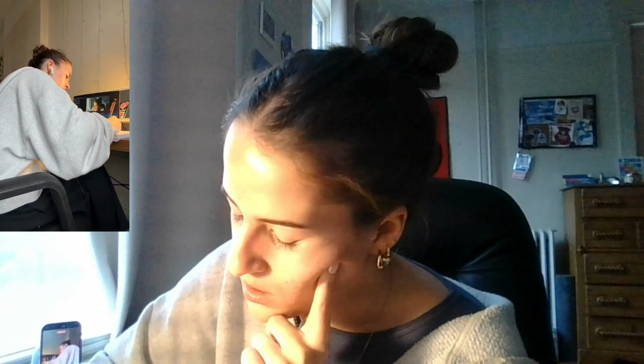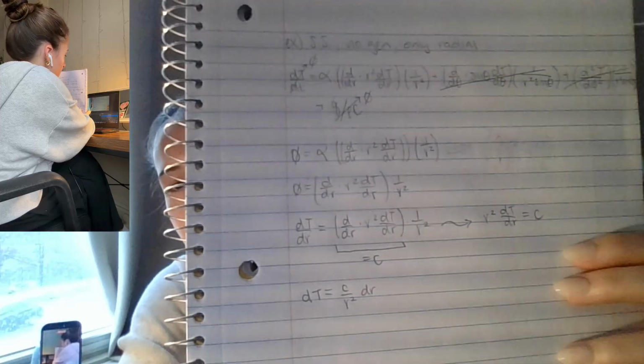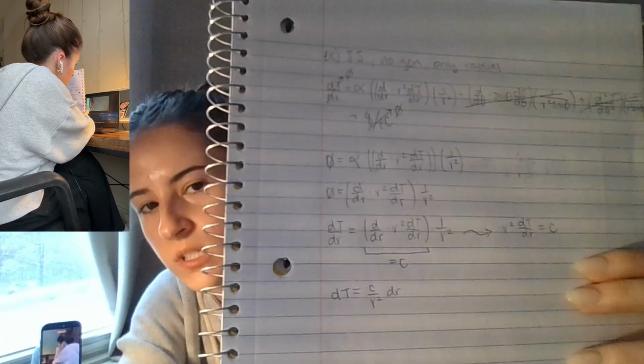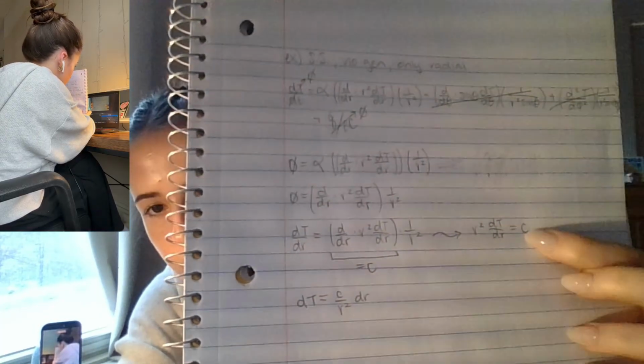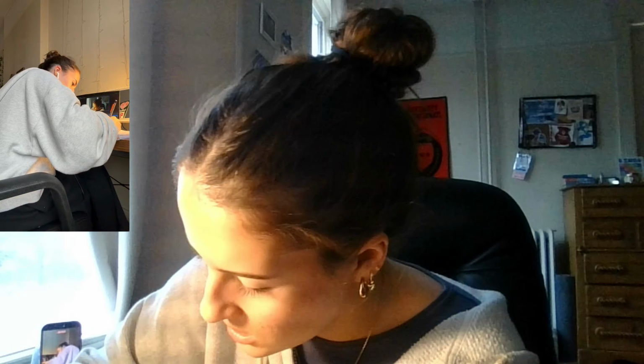Now we want to get this with like terms on the same side. So we're going to do dT equals c over r squared dr. So we've set it up this way in order for us to take the integral of both sides to evaluate the change in temperature. So I just moved the dr over and the r squared back over, and now we'll take the integral of both sides.